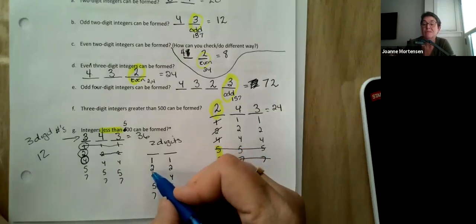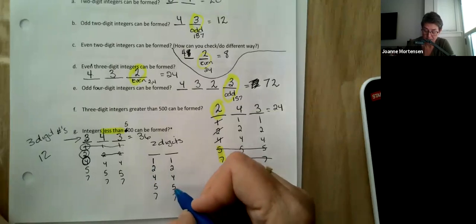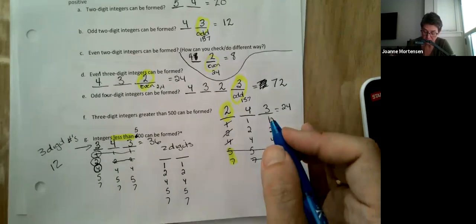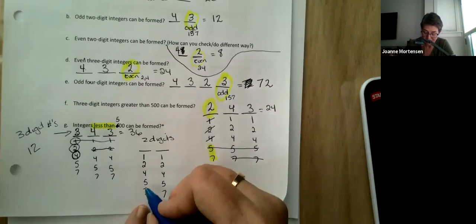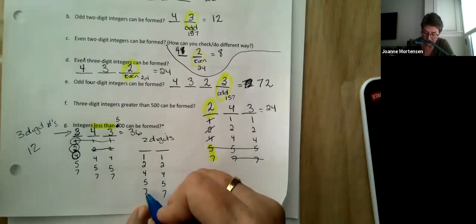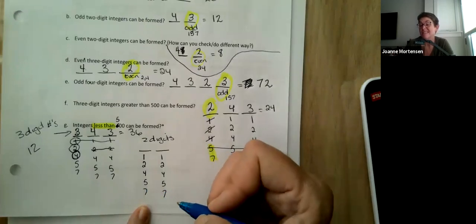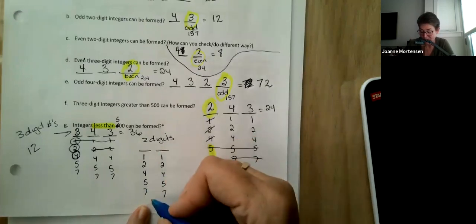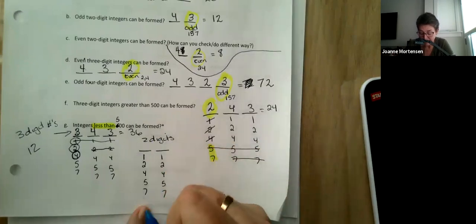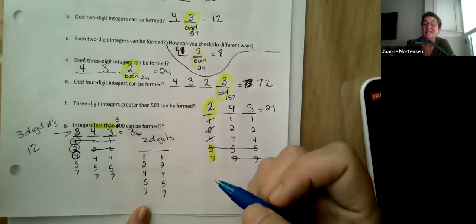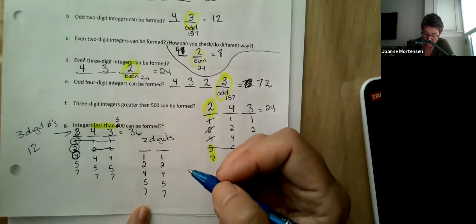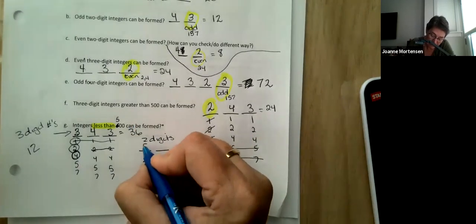It starts with a 2. So say 25. That works. But you know what? Even 5 or how about 75? It doesn't matter what that first digit is this time. Any of those numbers are going to work because any 2-digit number is less than 500. Guaranteed. I don't care what you start it with. So you're going to have 5 choices.